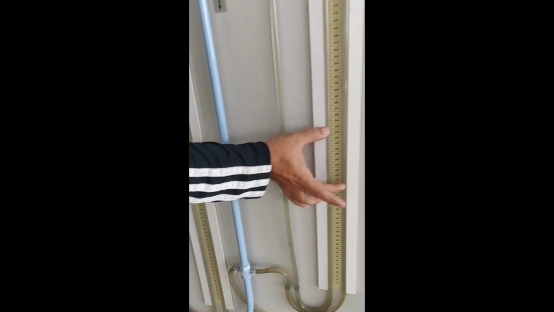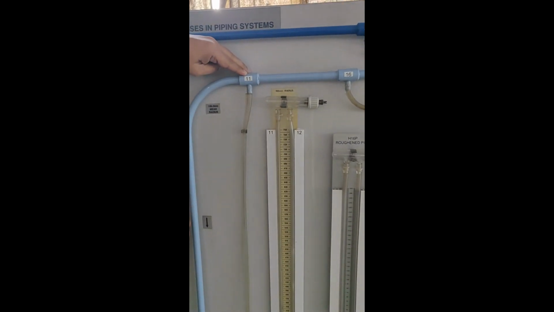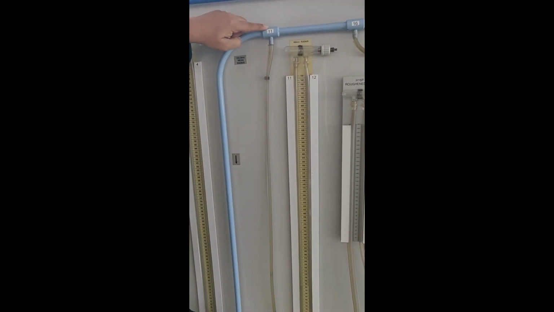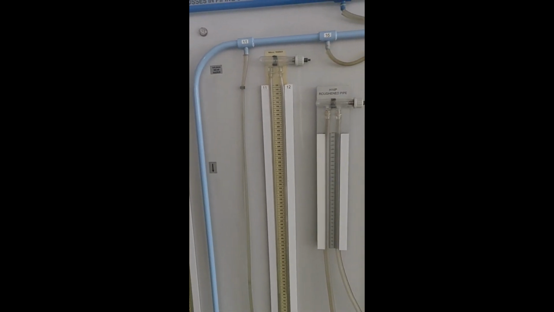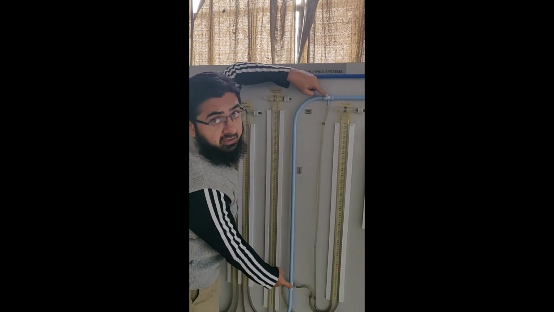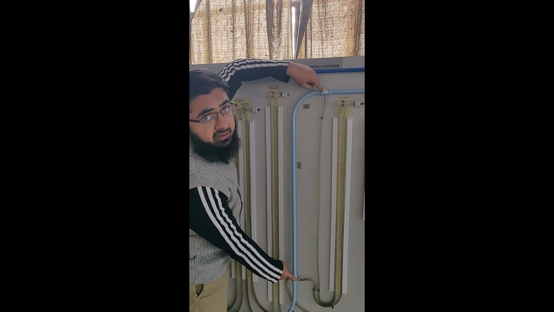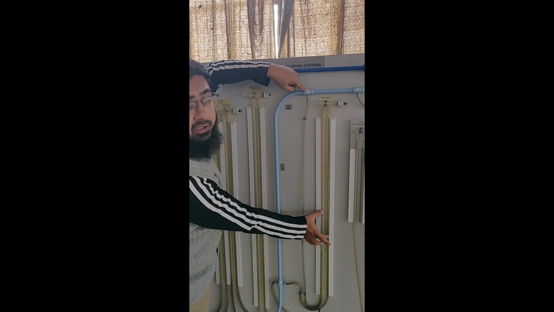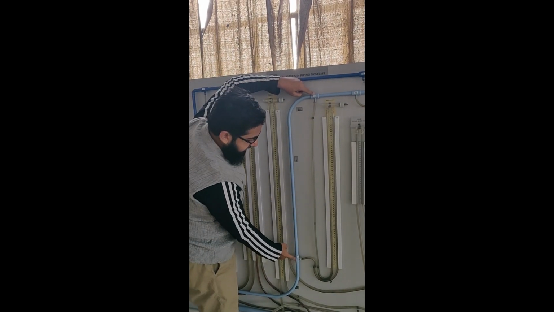Whatever difference we would see here would give us the overall pressure drop from 11 till 12. Now from 11 till 12, the length of pipe is 0.914 meter. From here till here, it is 91.4 centimeter.